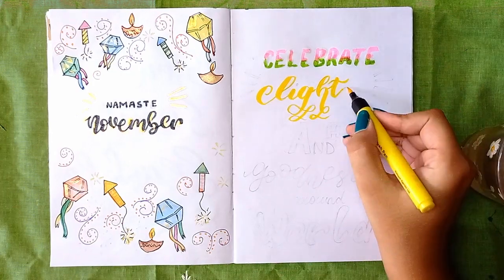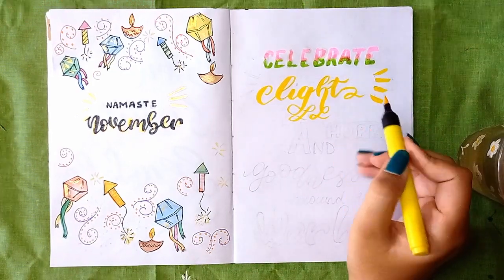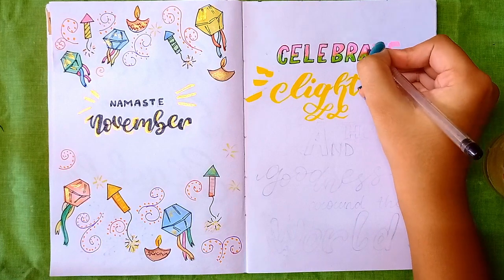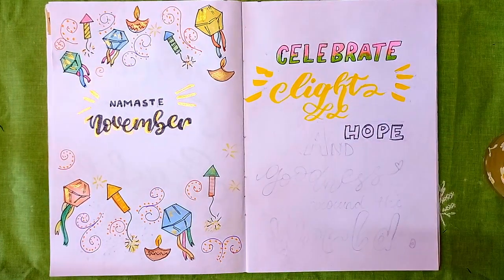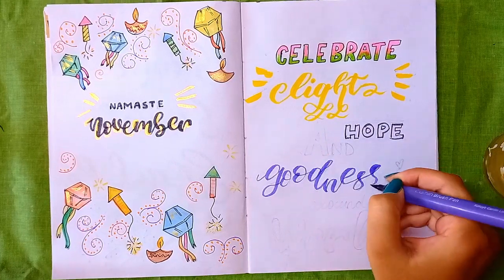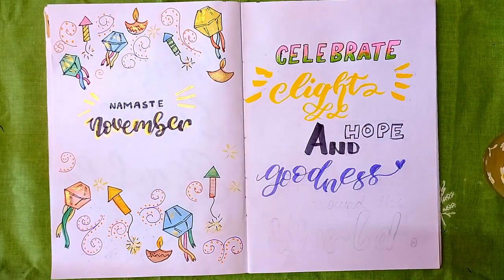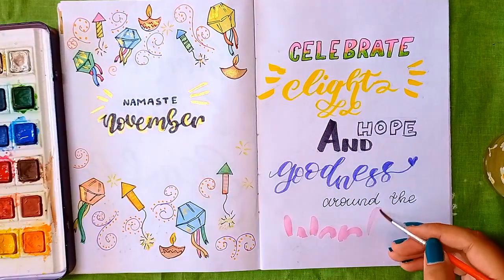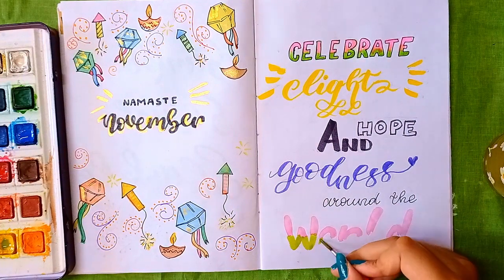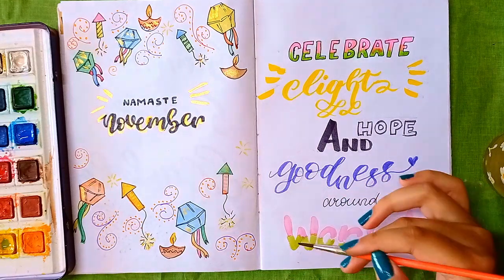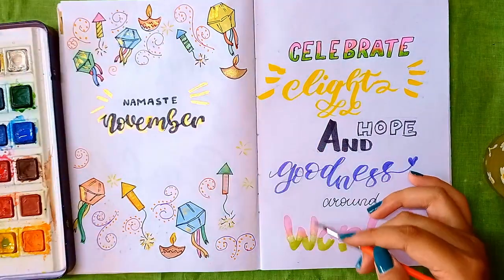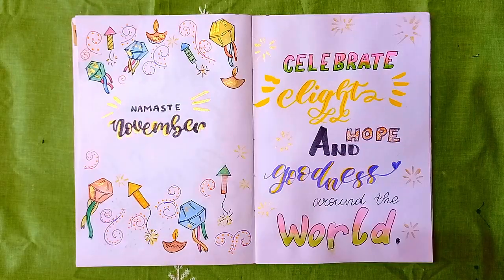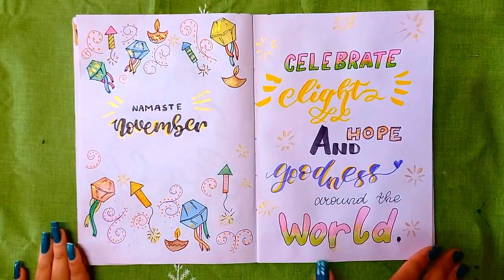And of course different colors. After giving the final touches, the page is all complete, and by these two pages we will be welcoming our month of November.